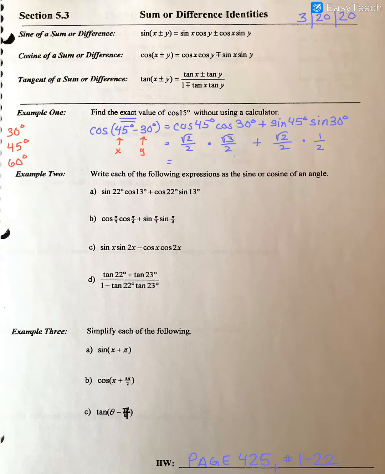So remember, our dear Aunt Sally, or PEMDAS, says we need to multiply before we add. So square root of 2 times square root of 3 over 2 times 2 is going to be square root of 6 over 4 plus square root of 2 times 1 is square root of 2 over 2 times 2, which is 4.